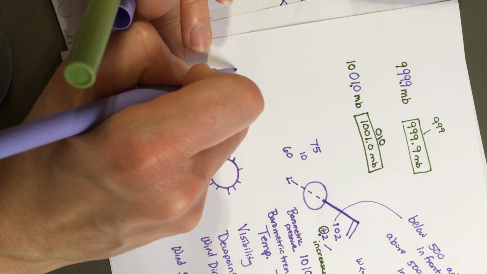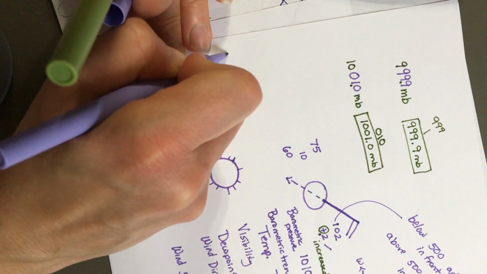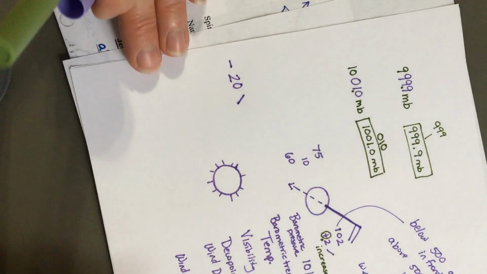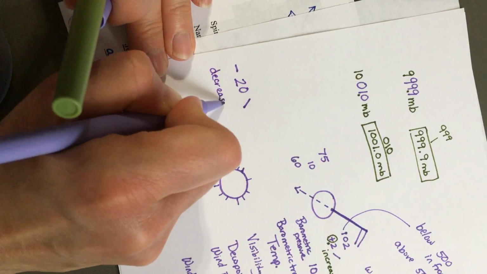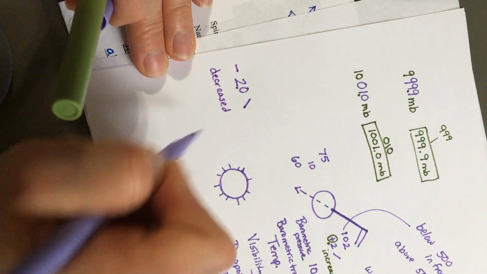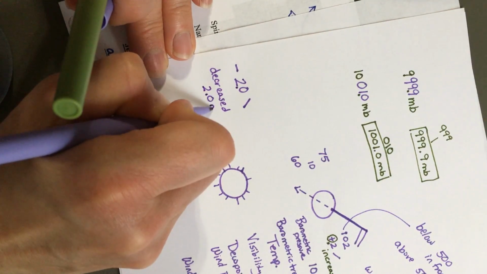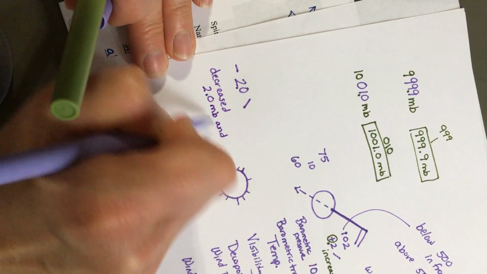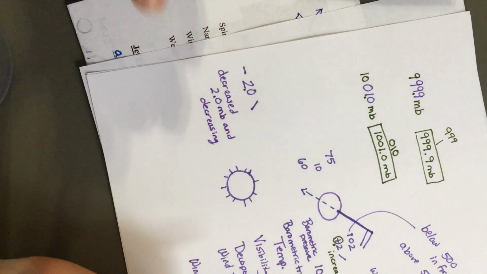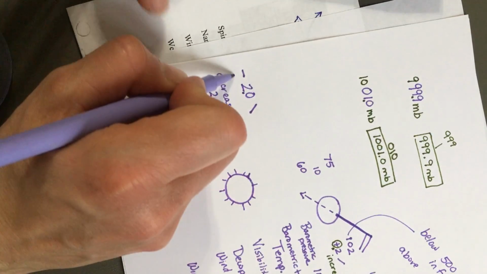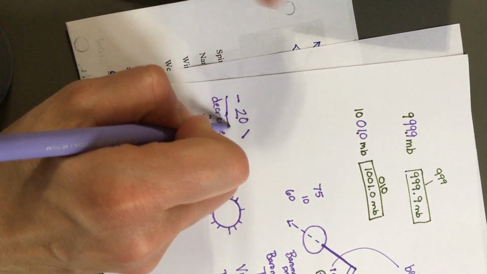So let's do a few more. Let's say you have 20 there. This would be it's decreased. We have to add the decimal in. So 2.0 millibars and decreasing. So it's already decreased 2 millibars and it's continuing to decrease. That's how I'd read this barometric trend.